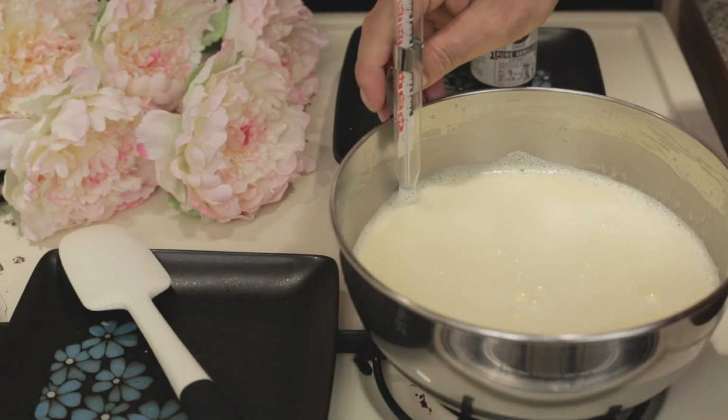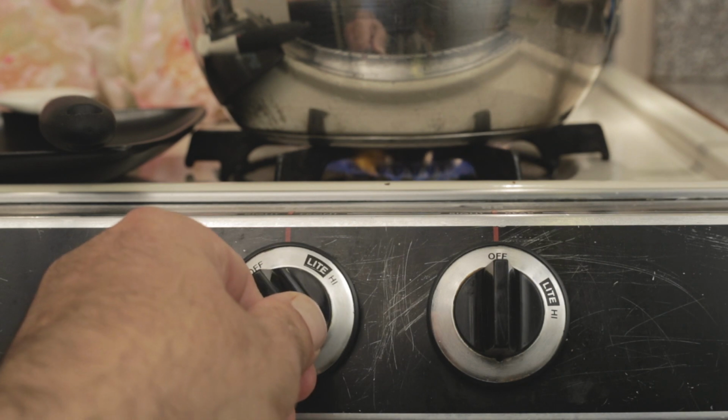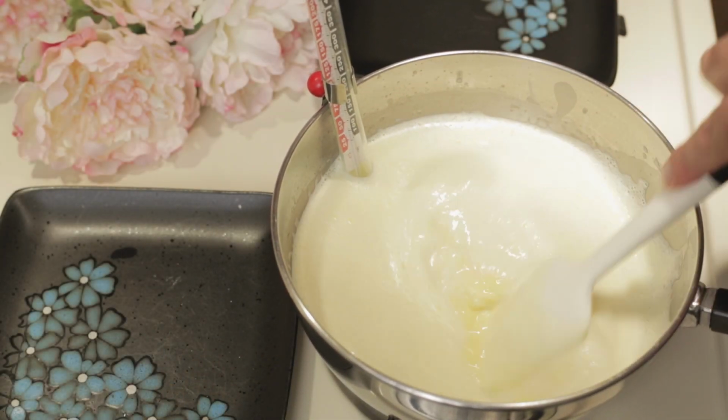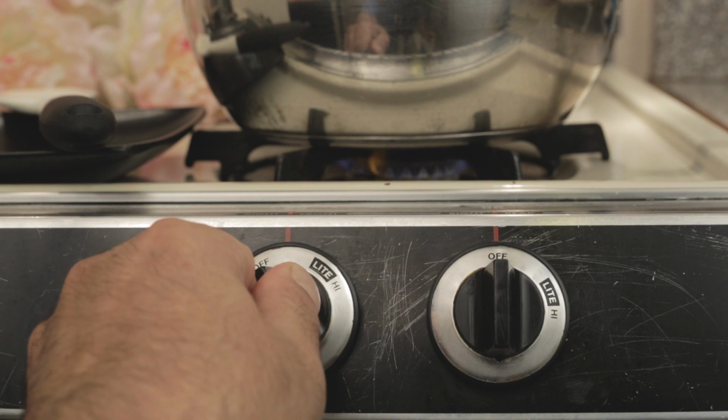Put your candy thermometer in the saucepan with your custard. Turn on the burner to medium or medium-low heat. You won't scorch the custard if you keep the heat moderate. Stir constantly or your custard will get lumpy. Just before the custard reaches temperature, reduce the flame to low or very low.